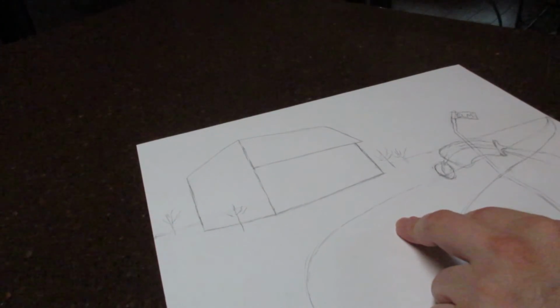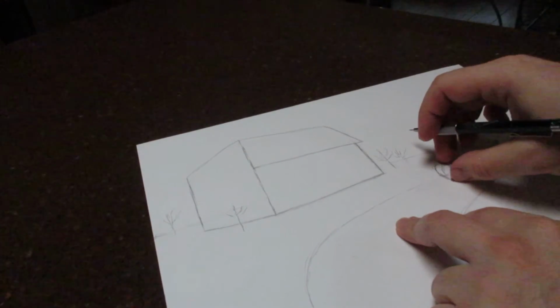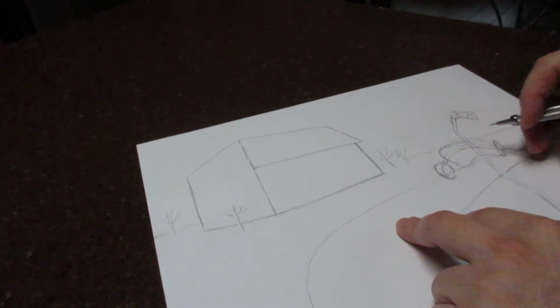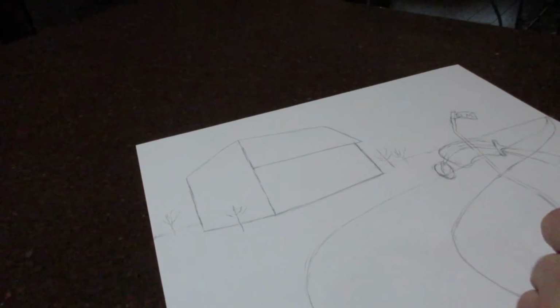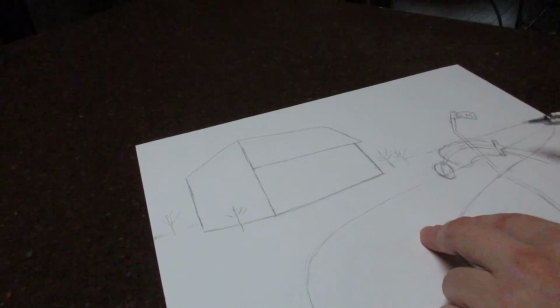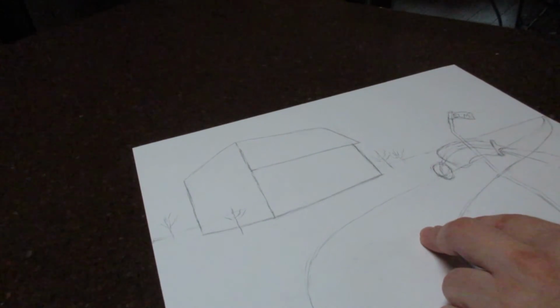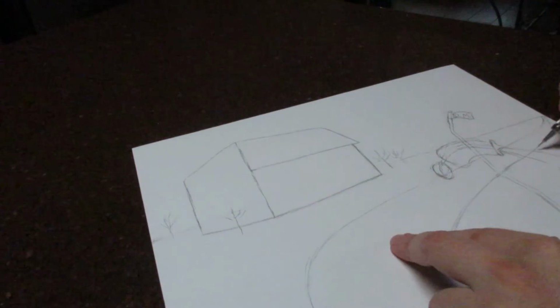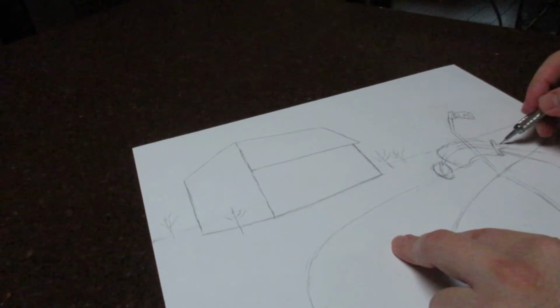One, two. Let me show you. Every measurement of the body has to do with the head. One, two. So the kneecap is right here. The upper half of the leg is two heads long. The lower half of the leg is also two heads long. One, two. So his feet are about right here. And I'll be making a lot of adjustments along the way to make this thing look really good.